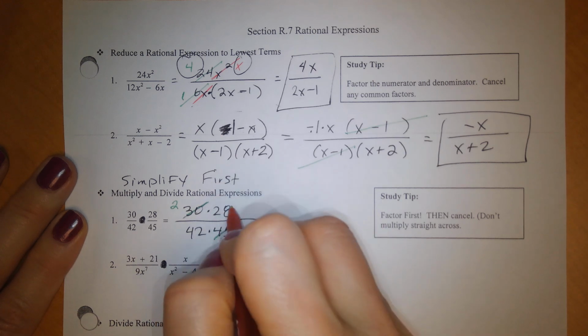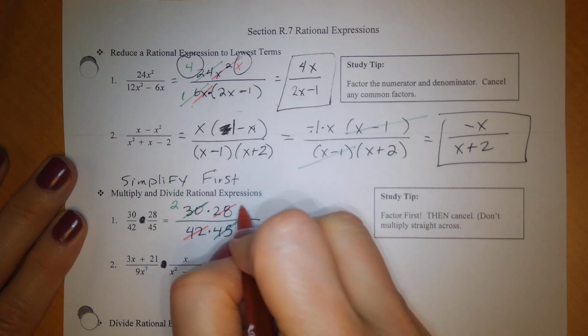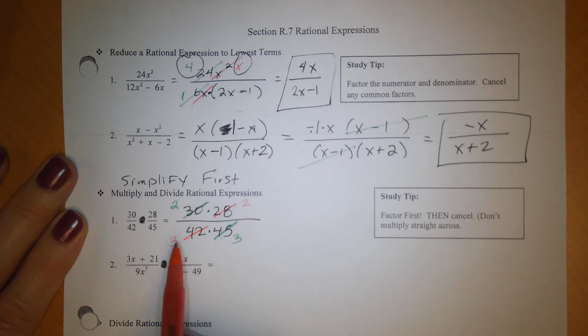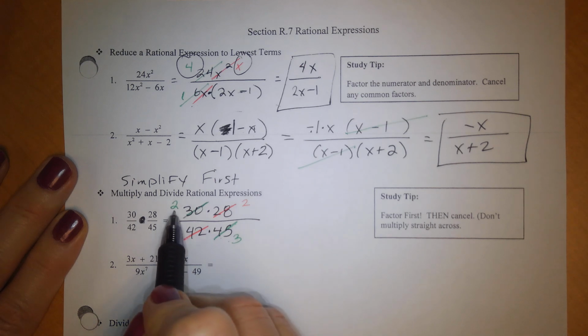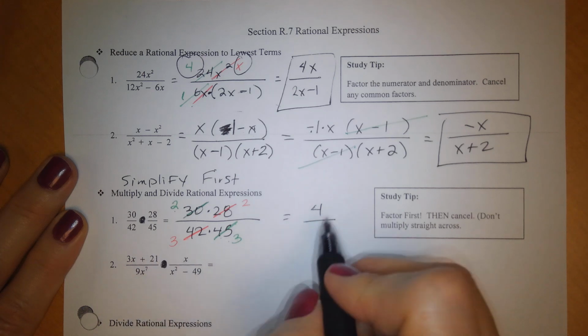In addition, 28 and 42 can also reduce. They're both divisible by 14. 28 divided by 14 is 2. 42 divided by 14 is 3. So when I put all of that into my calculator, you're actually going to have 2 times 2, which is 4, and 3 times 3, which is 9.